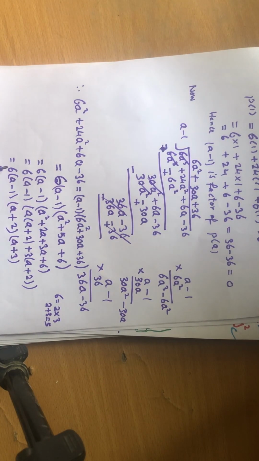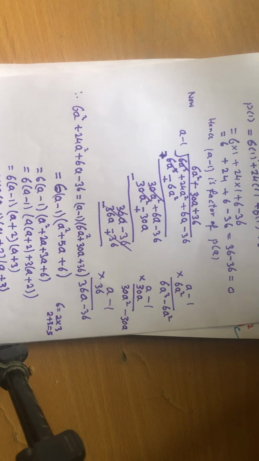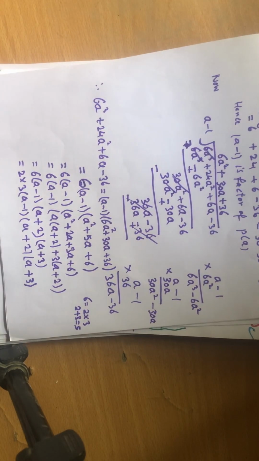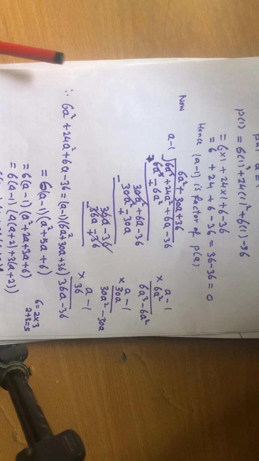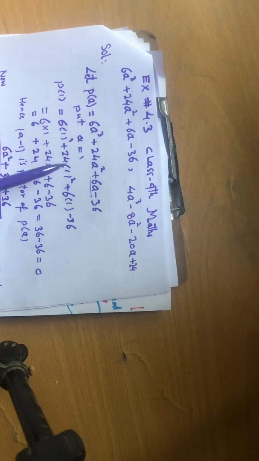Here one thing we have to do, that is we can write the factor of 6 as 2 and 3, because 2 multiplied by 3. Converting 6 into its prime factors. Prime factors of 6 are 2 and 3. So we can write in place of 6, 2 multiplied by 3, a minus 1 into a plus 2 into a plus 3. We have finished this expression's factors.